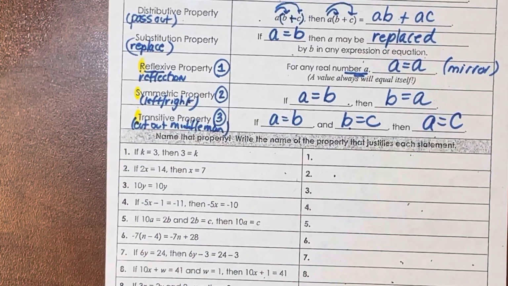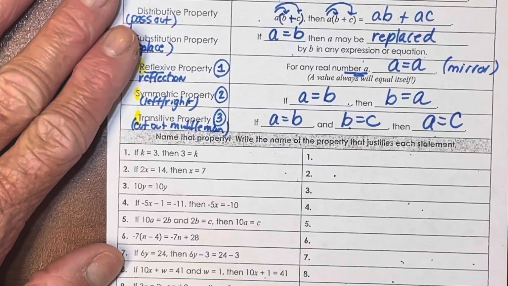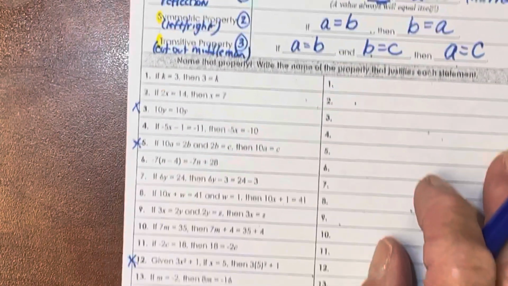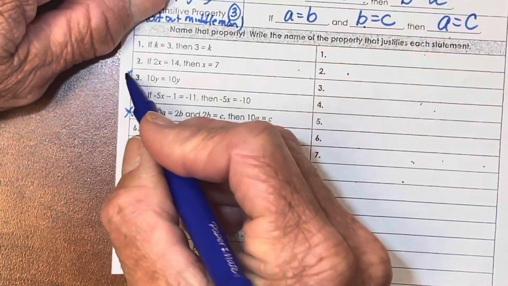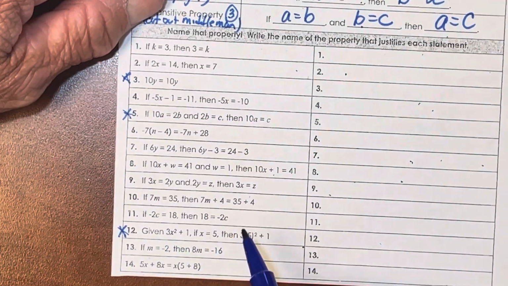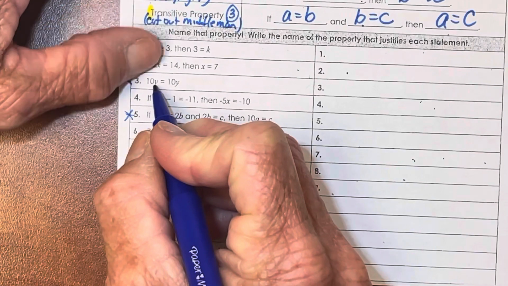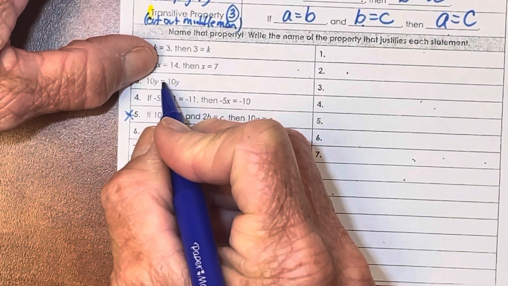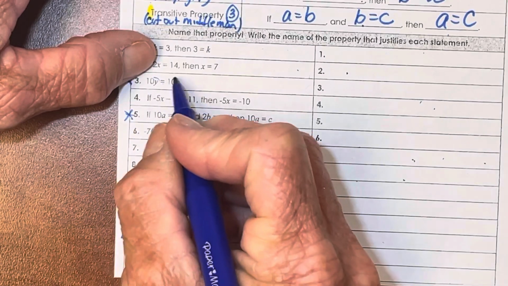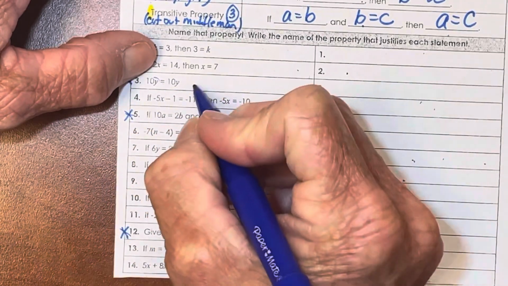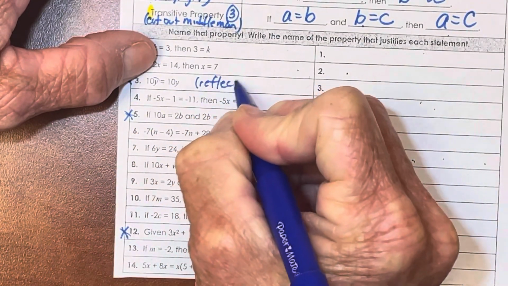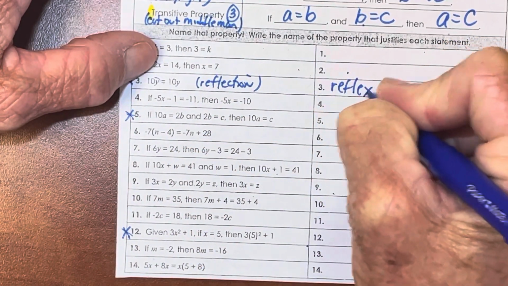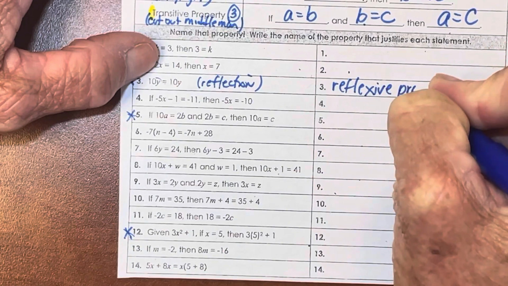So let's do a couple of problems down here where we'll have some practice using those properties that we haven't seen as much, and then we'll finish the rest of these in class. We'll do 3, 5, and 12, and then a quick proof. So 10 times y is equal to 10 times y. Notice that there's one equation, and the left side looks exactly like the right side. It's much like a reflection. Anything is equal to itself. This is the reflexive property.